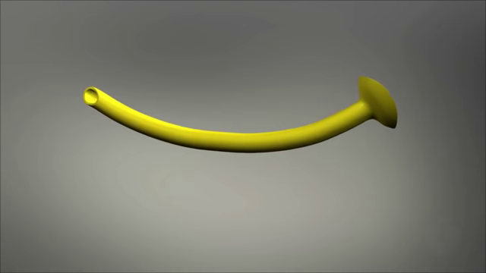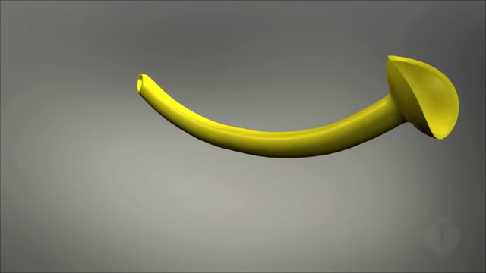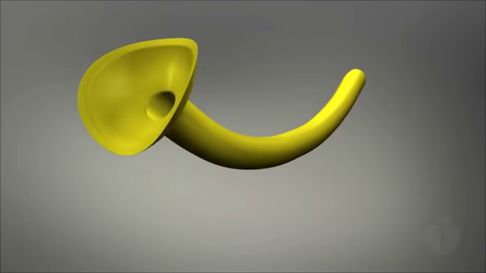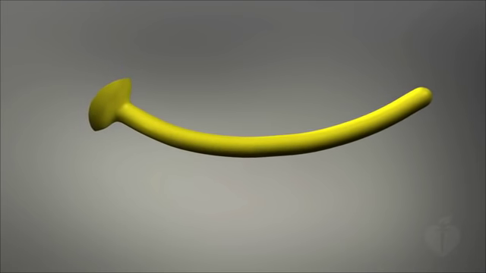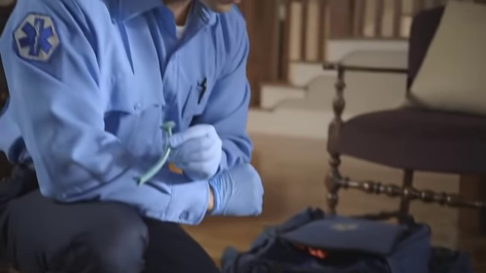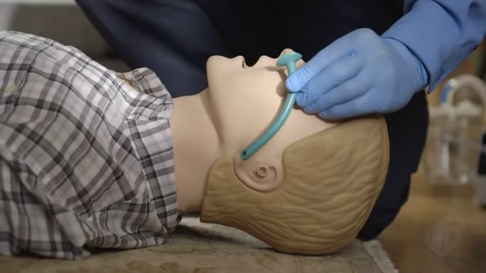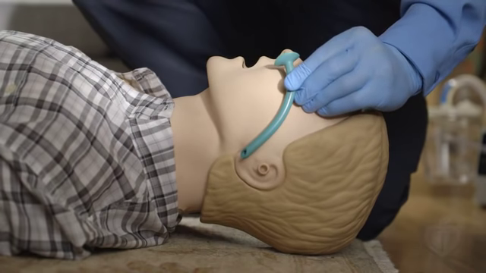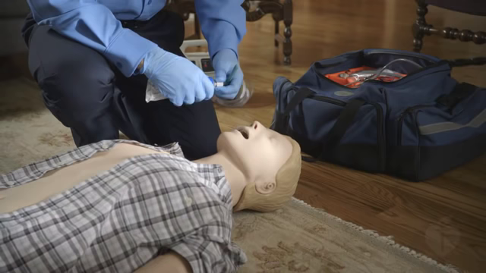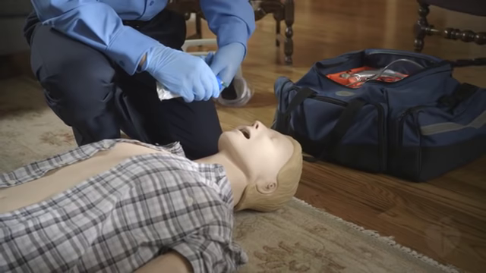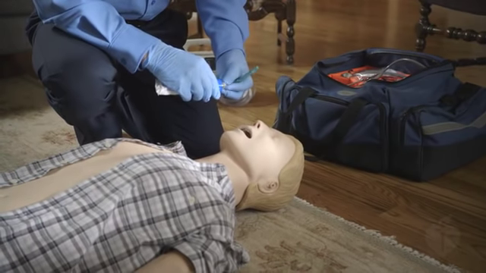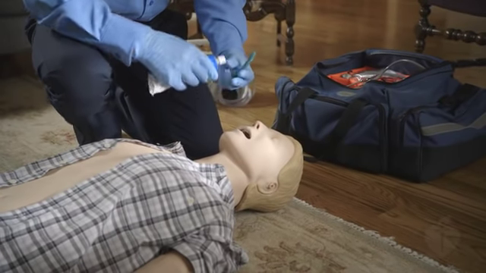The NPA is a soft, curved, hollow tube that can be inserted through the nostril to facilitate ventilation and suctioning. Unlike oral airways, NPAs may be used in patients who are conscious, semi-conscious, or unconscious, with or without a gag reflex. In choosing the correct size, make sure that the length of the NPA is the same as the distance from the tip of the patient's nose to the earlobe. Before inserting an NPA, lubricate the airway with a water-soluble lubricant or anesthetic jelly.